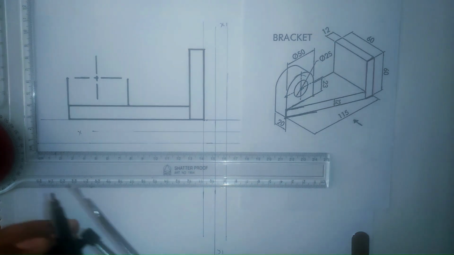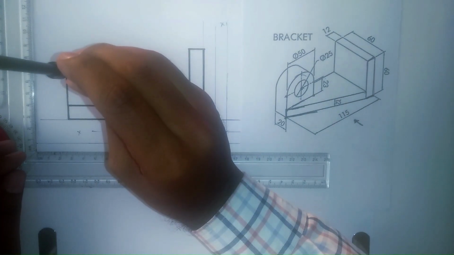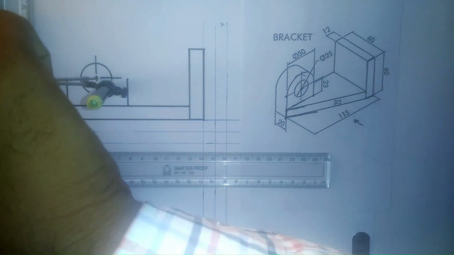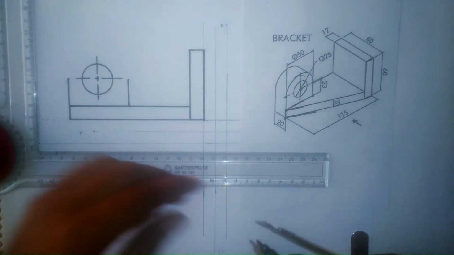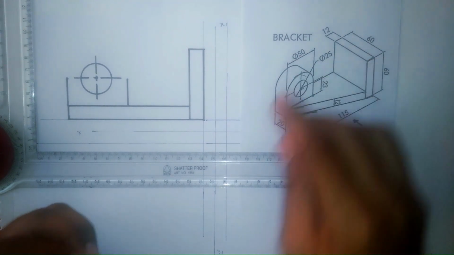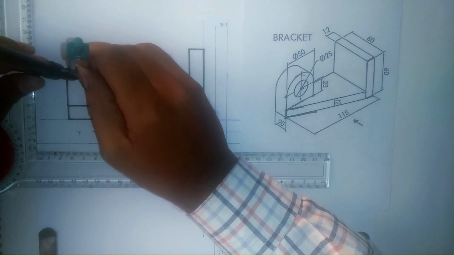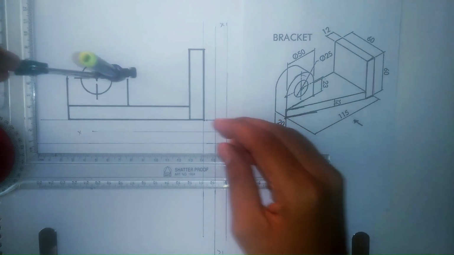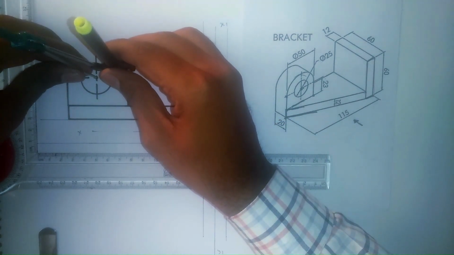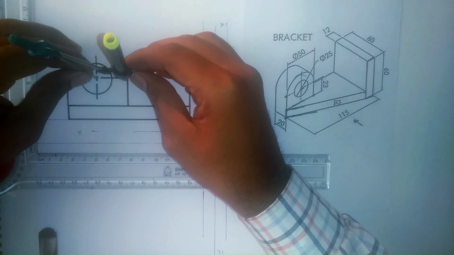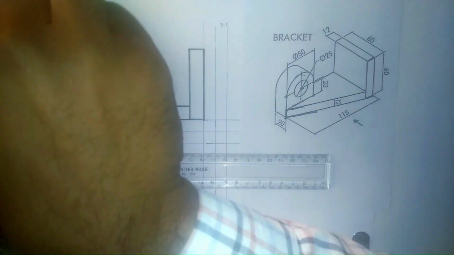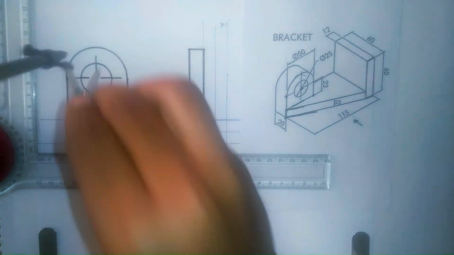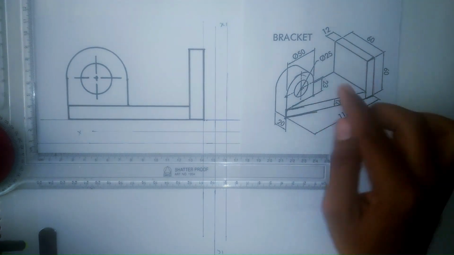And I will draw that circle. So take this as center and draw a circle of 20 mm diameter, means 12.5 mm radius. Similarly, this outer half circle, its diameter is 50, means radius will be 25. So this distance is 25. So take this distance 25 and draw circle. Like this. So in this way, I have completed front view here.